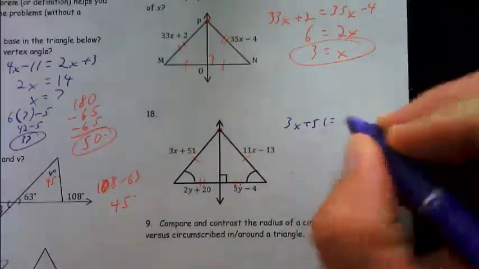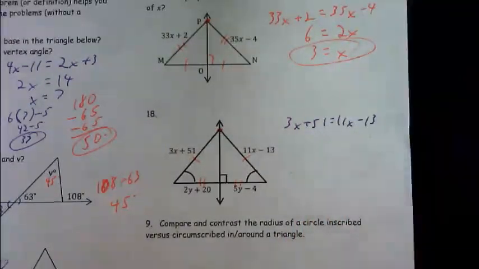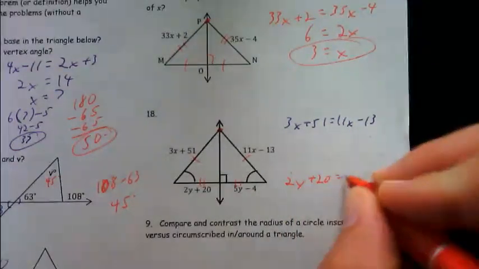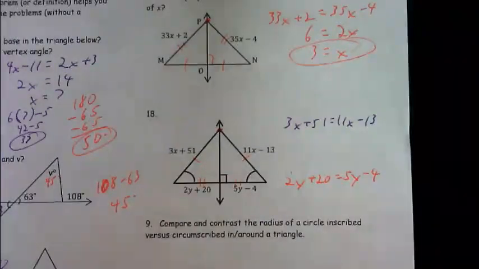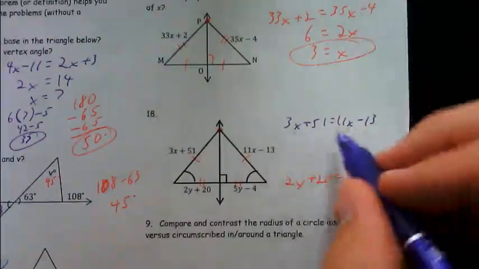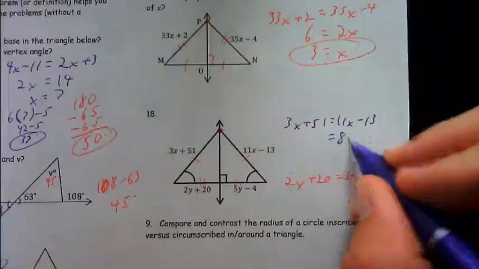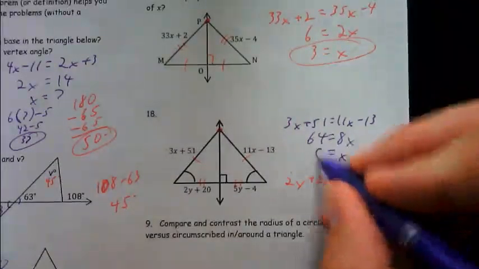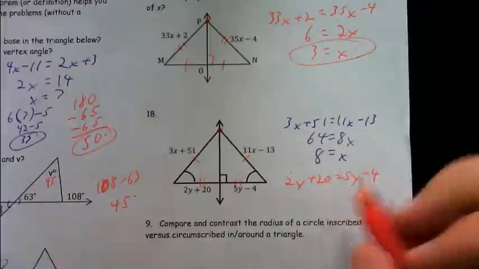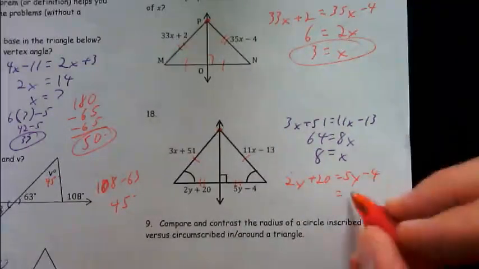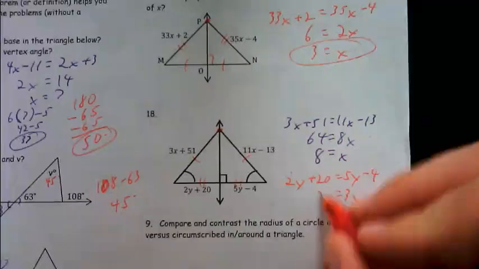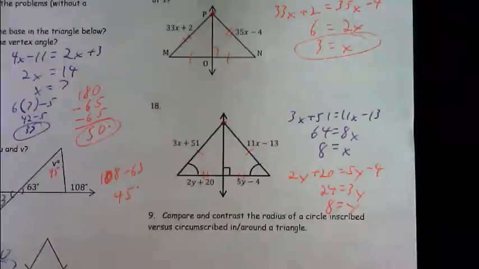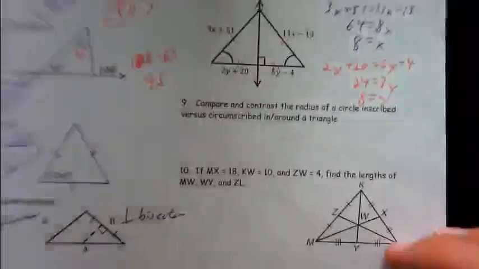So we can set those 2 equal in one equation. 3x plus 51 equals 11x minus 13. The other equation for y would be 2y plus 20 equals 5y minus 4. So if we solve this one first, subtract 3x, you get 8x. Add 13, you get 64. Divide by 8, and x is 8. On this one, subtract 2, you get 3y. Add 4, you get 24. Divide by 3, and magically, y is also 8. That's not always going to happen.